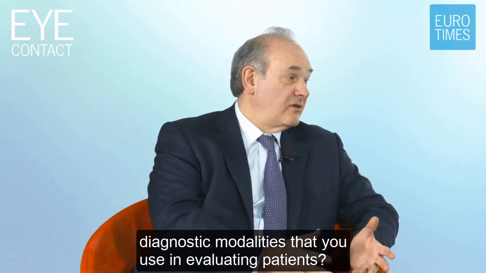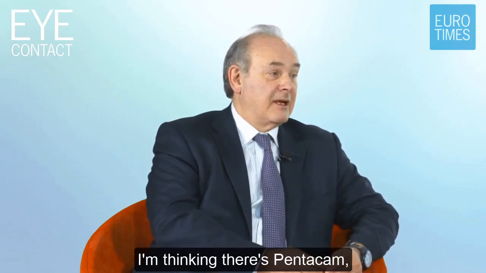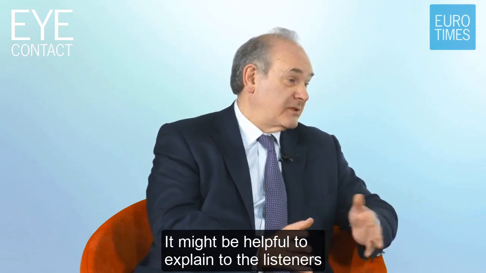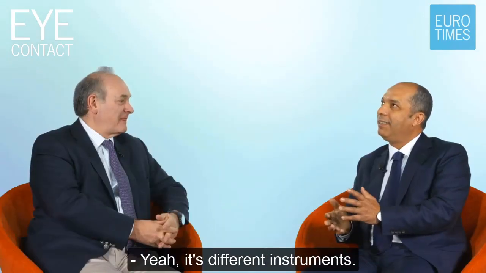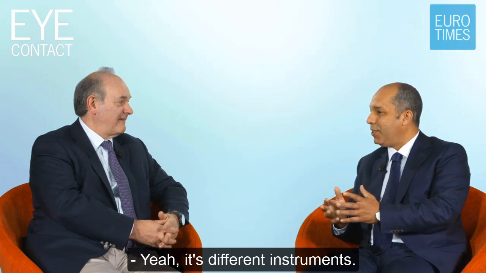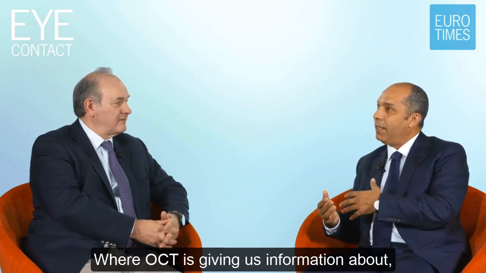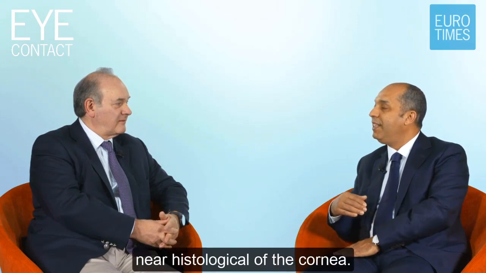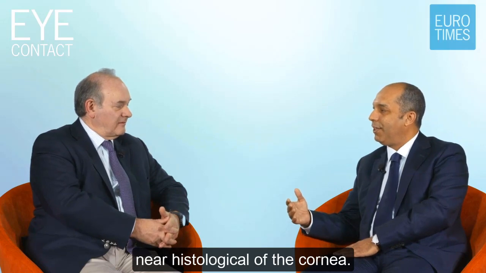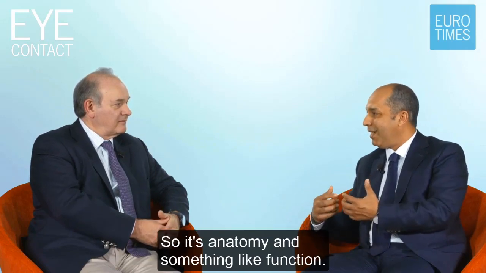And how does OCT fit in with other diagnostic modalities that you use in evaluating patients? I'm thinking there's Pentacam, there's Aura and Corvis ST. And it might be helpful to explain to the listeners what Aura and Corvis ST are. Yeah, they're different instruments. For example, Aura and Corvis give us information about the biomechanics of the cornea, whereas OCT is giving us near-histological information of the cornea. So it's anatomy and something like function.